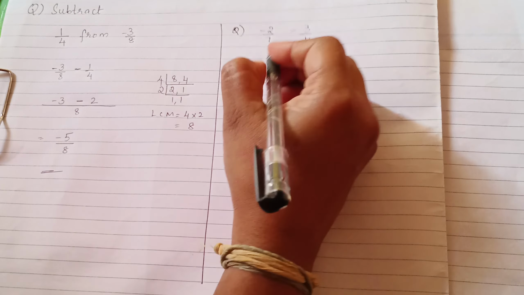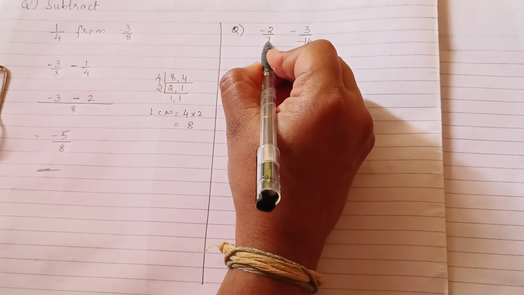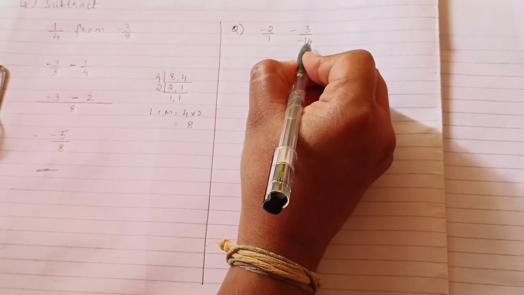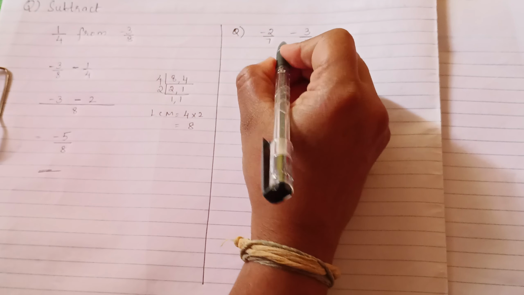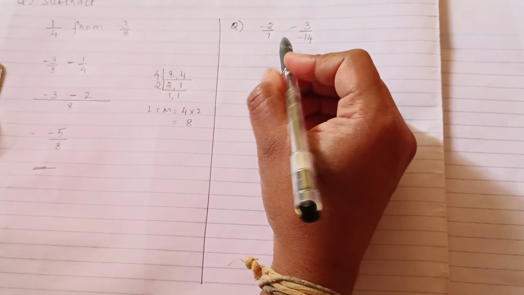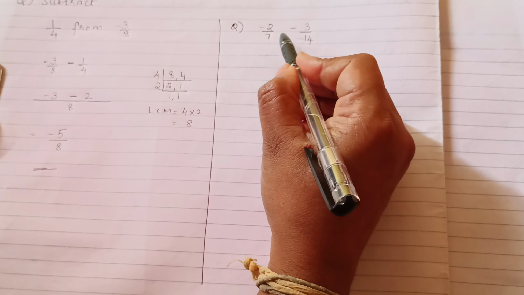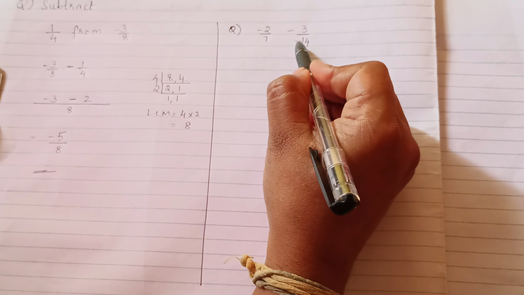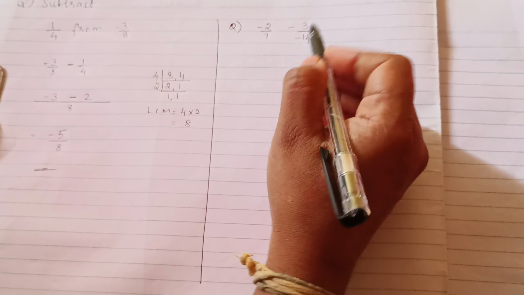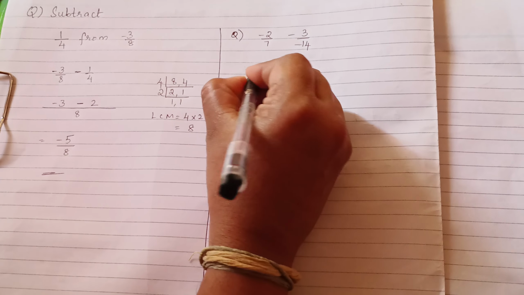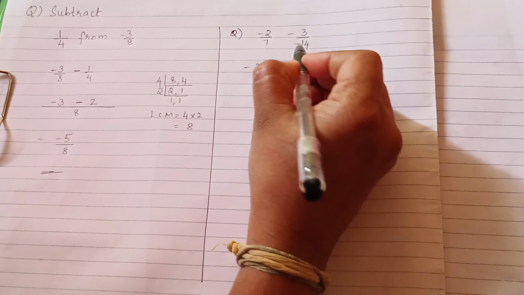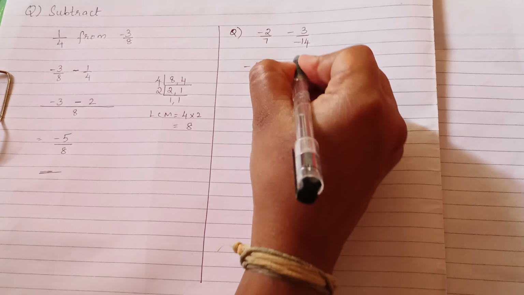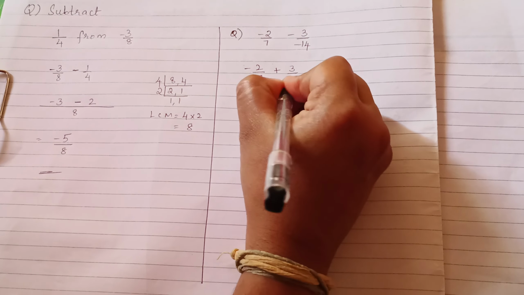We'll try to solve one more example: minus 2 by 7 minus 3 by minus 14. In this case it was directly asked that we had to subtract 3 by minus 14 from minus 2 by 7. Here it is minus and minus. So minus into minus it will become plus. So we'll do minus 2 by 7 plus 3 by 14.